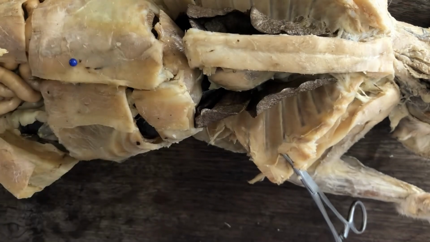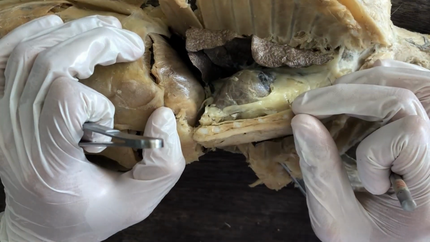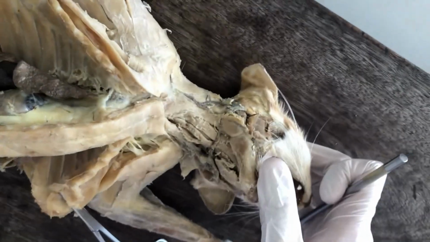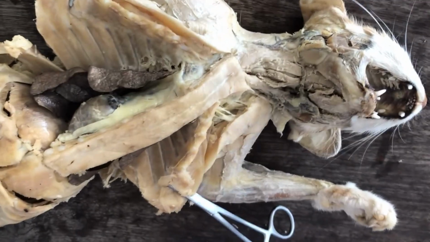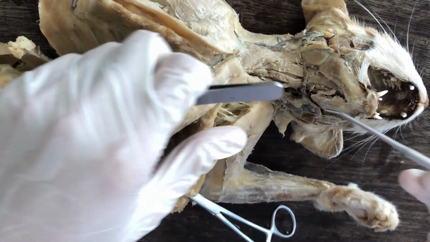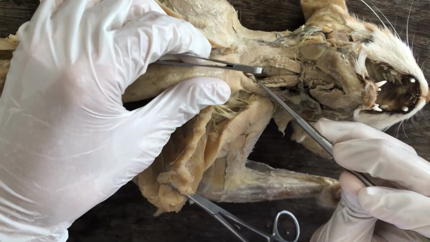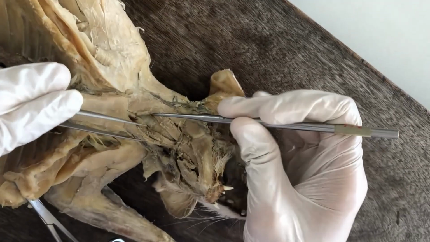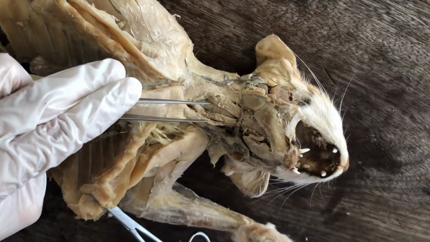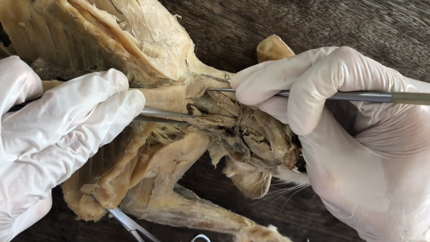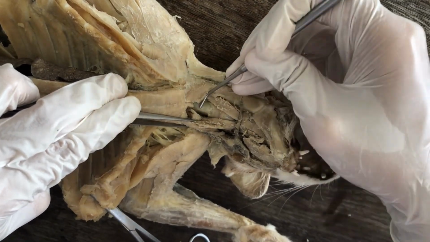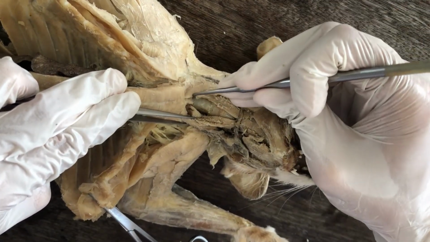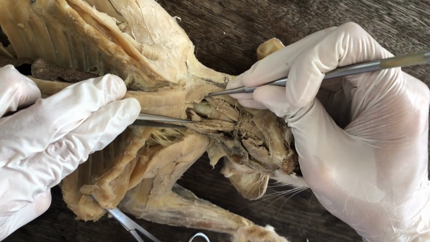Okay, and then after the lungs, remember when we dissected the throat, the respiratory tract in the throat. That's the trachea, the windpipe, right?